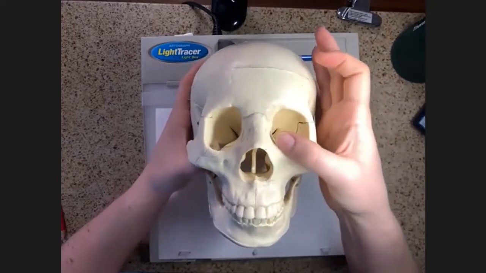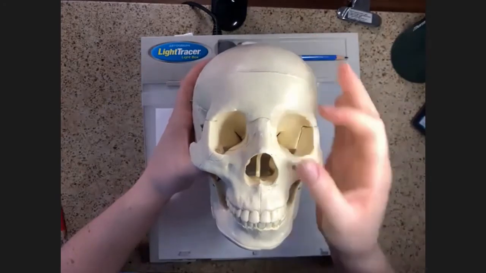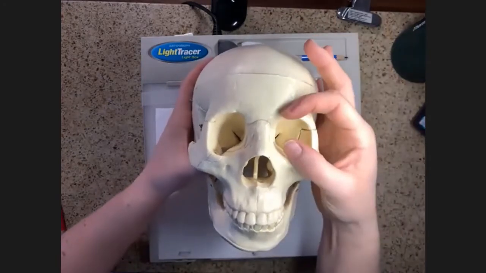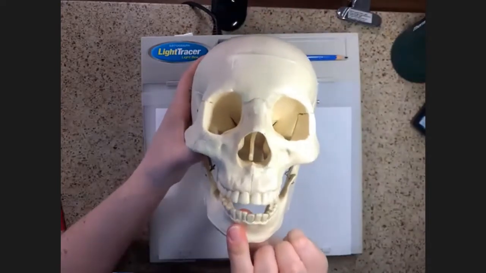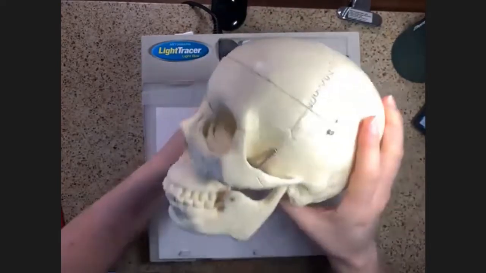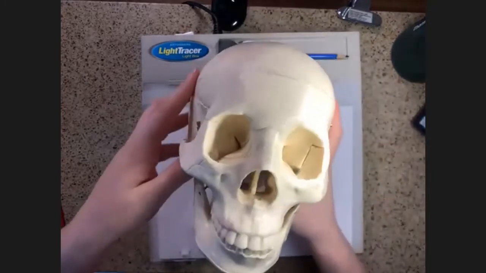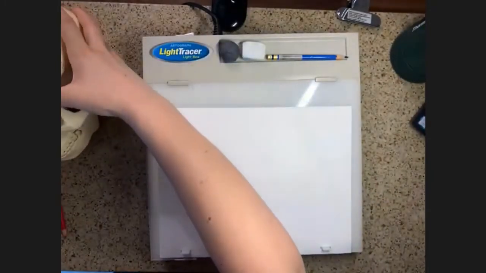There's just skin over here that can come up. So this will have a lot of movement around here too, but it's mostly the eyes and the jaw that we're worried about when we're looking through our different facial expressions.